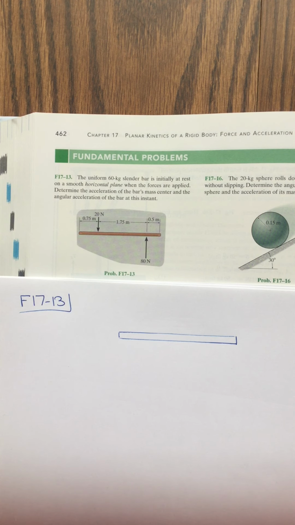Because the surface is smooth, we don't have a force of friction. It's a horizontal plane, so the force of gravity is pointing into the page. That's balanced by the normal force, which is pointed out of the page. It's a slender bar, and so we can use that to look up the moment of inertia in the back of the book. And for this section, we can use Newton's second law and then sum up the moments about some point and set that equal to the moment of inertia about the same point times the angular acceleration.